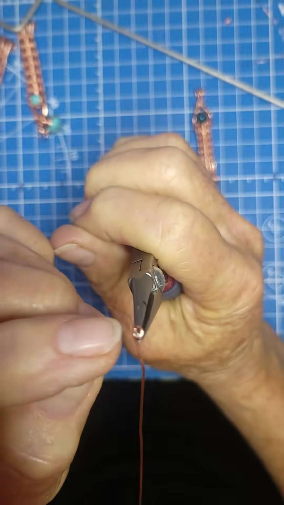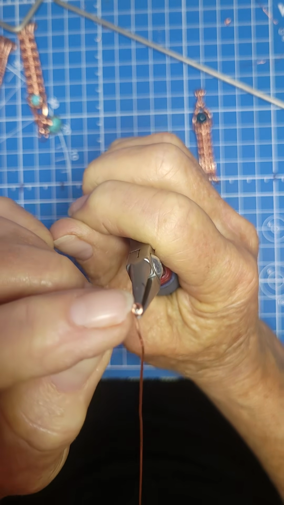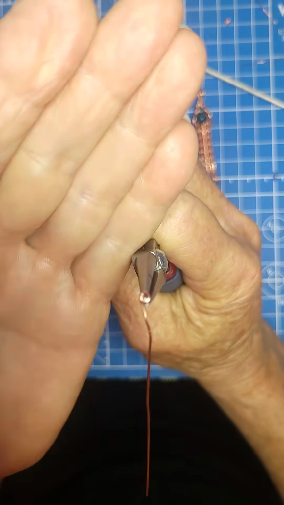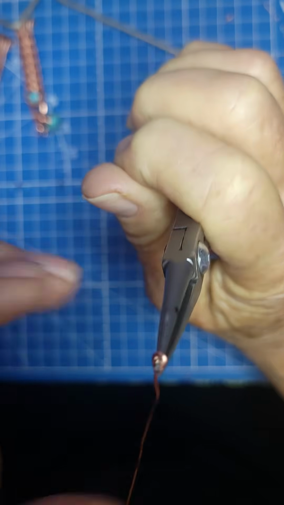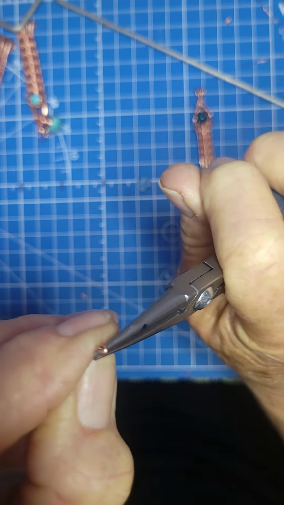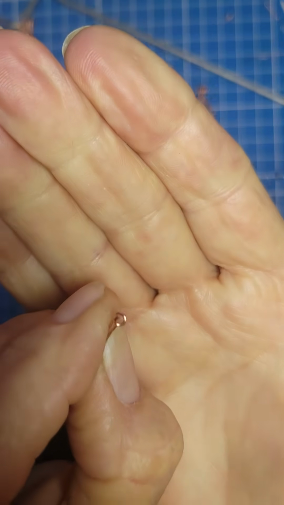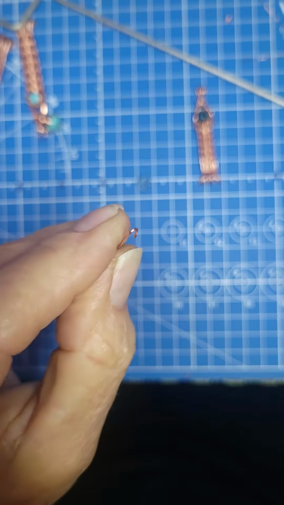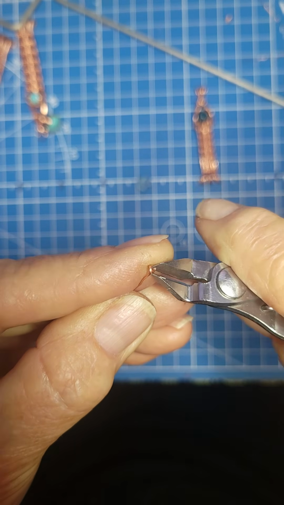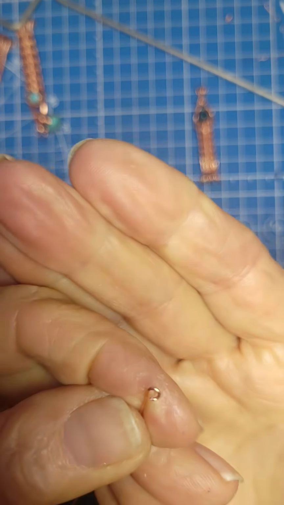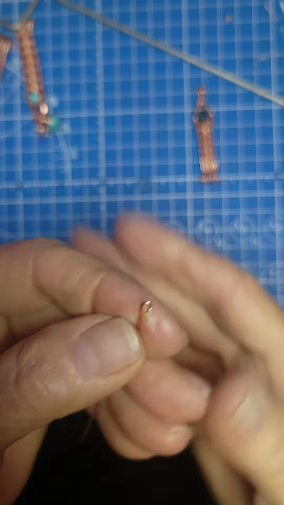Do you see that little tail coming around right there? So I'm going to turn it in on itself. See that? And then I'm going to trim it. Should have something like that.